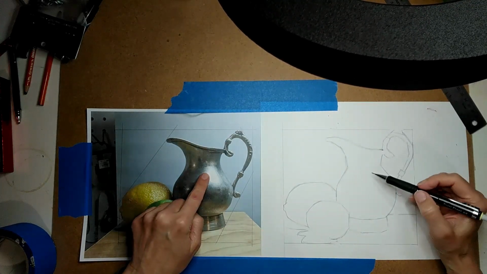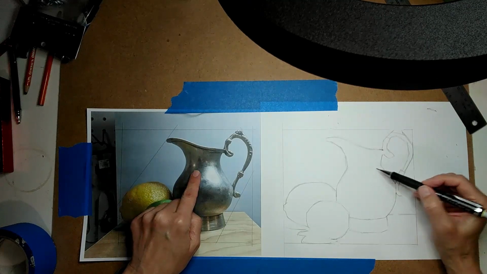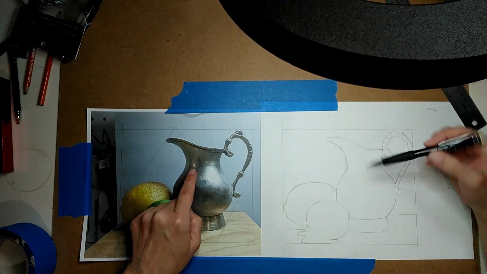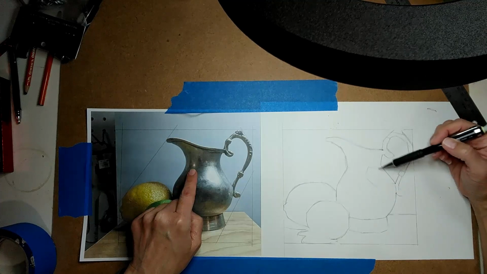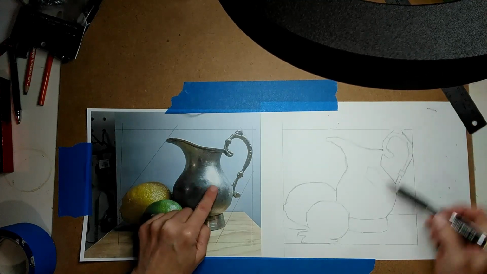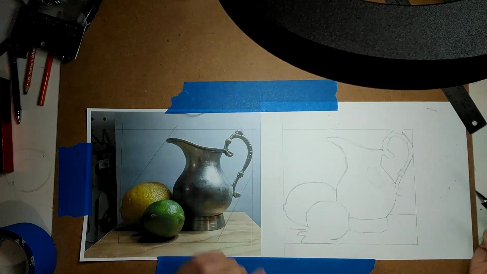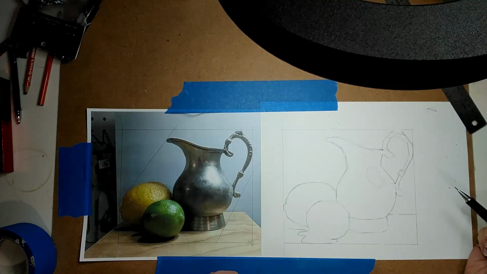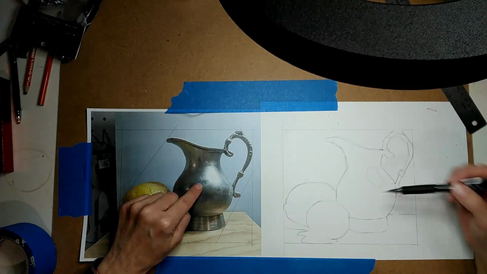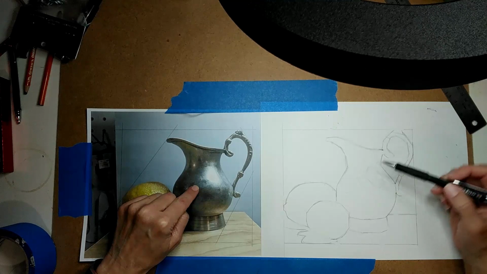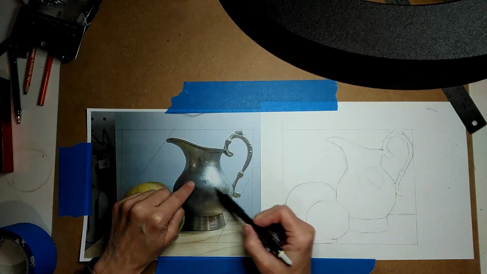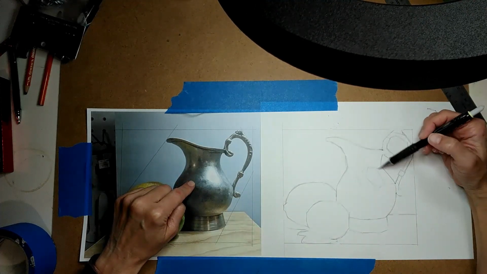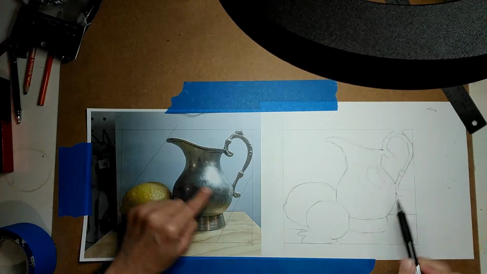So you'll notice right here we have a very large highlight, so I'm going to block that in. Other than that, there's a little bit of a halo effect here. It's a little bit lighter here, and coming out here.